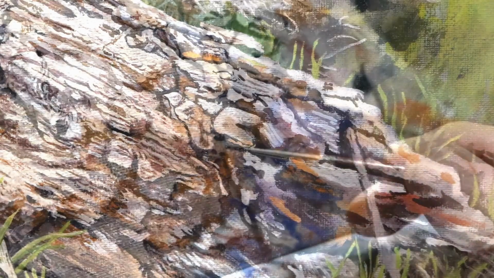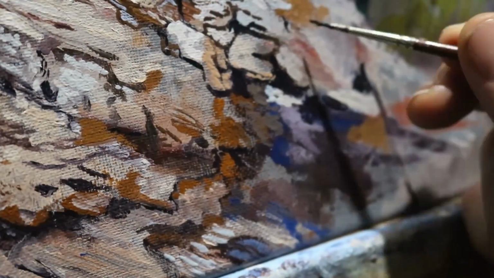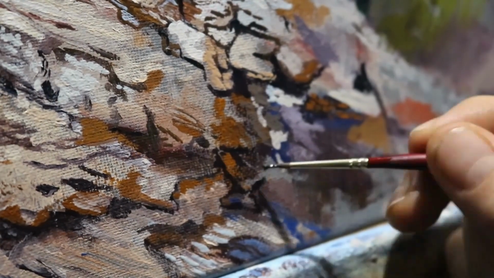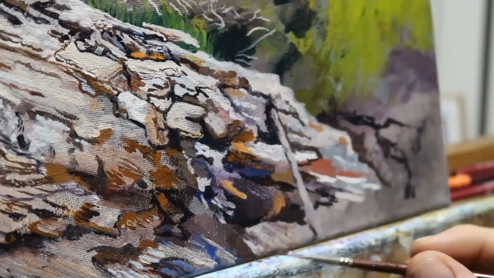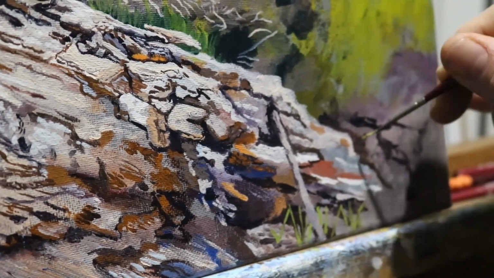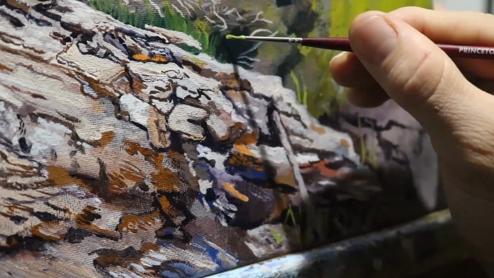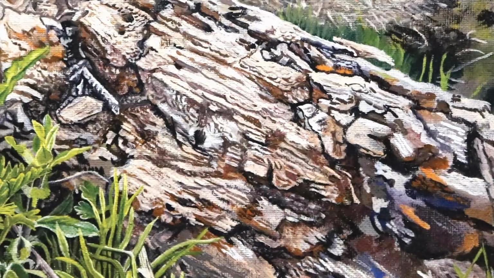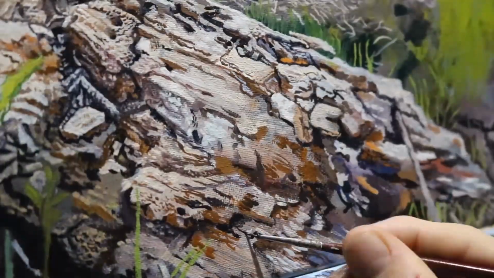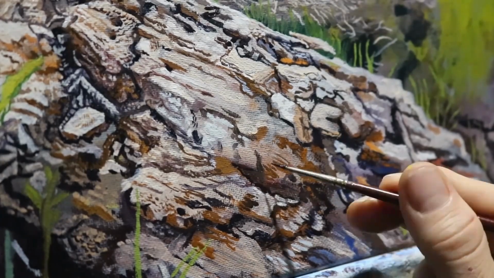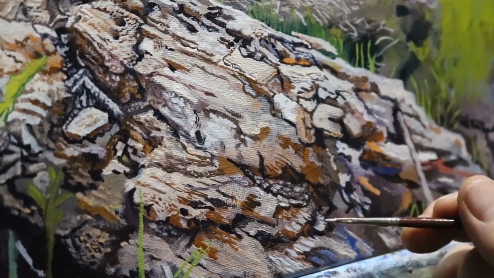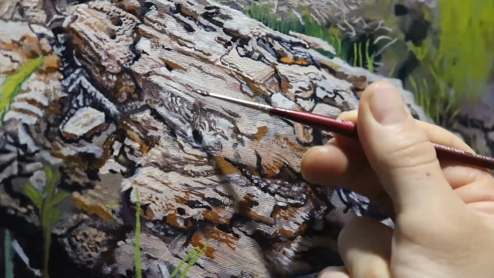Besides the texture, I also wanted to give it a sense of volume. So I paid attention to the transition of colors from the sides and darkened certain areas to push it into the back, especially in the bottom left where the plants and leaves are growing. And I sharpened certain edges, especially on the top of the log, so it stood out from the grass and dirt.